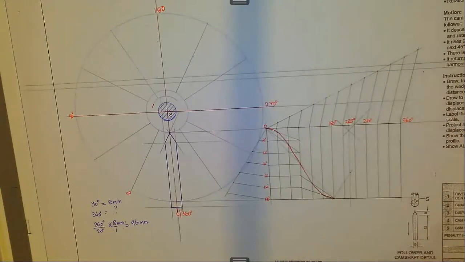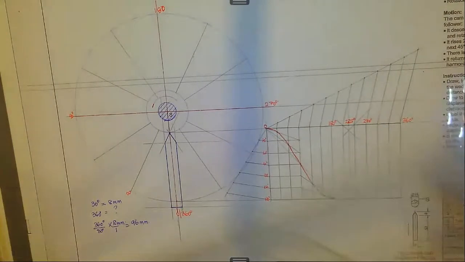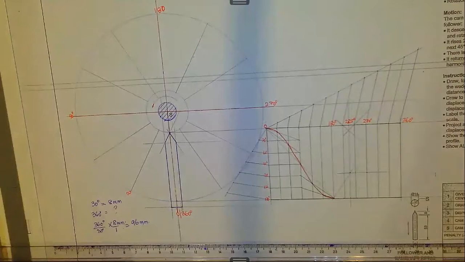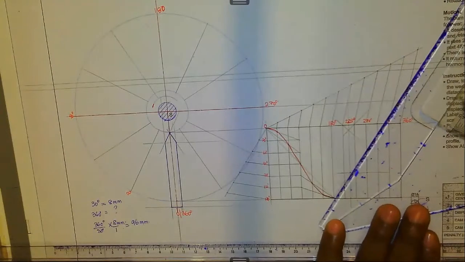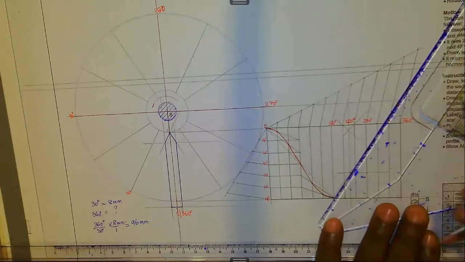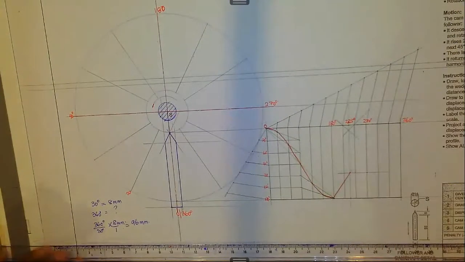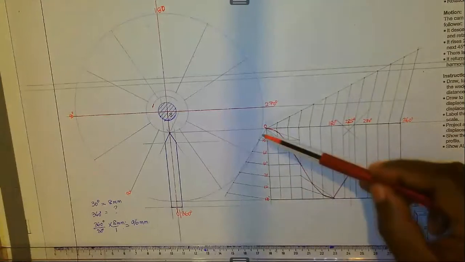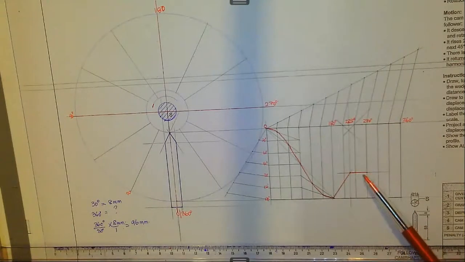Then it says there's a dwell period for the next 45 degrees. From here to there, that's 15. From here to there, that's 30. Altogether, that would give you 45. Now, if you are certain, you can as well outline this. There you go. So we have got this graph all the way up to there, then it begins to rise. Then it dwells, it is not rising, it is not falling.